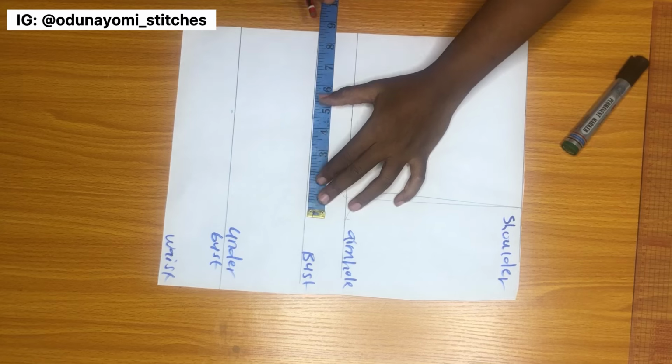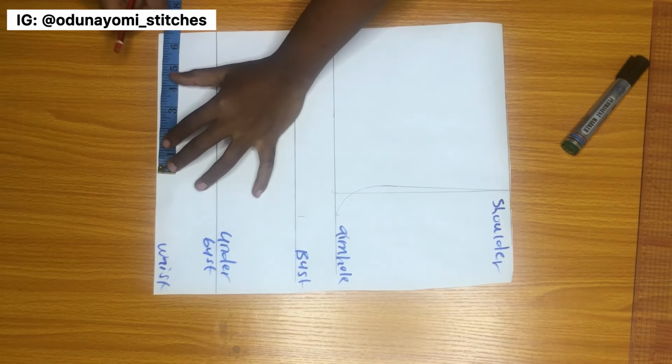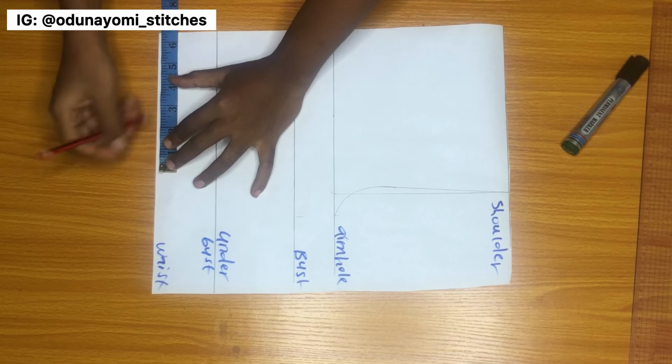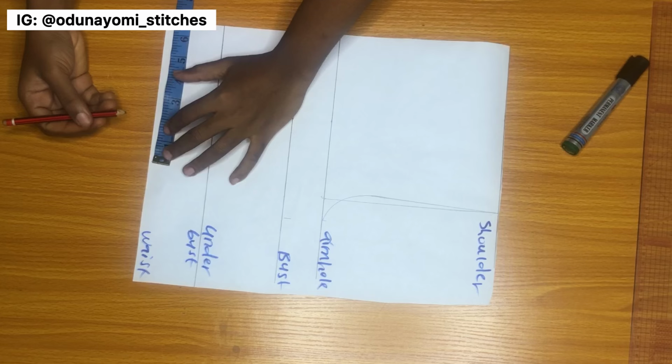So the next thing I will do now is to measure my bust divided by 4. Then I'll go ahead and measure my waist divided by 4. So you may add that allowance to this, or you may not add. So we don't need that allowance.